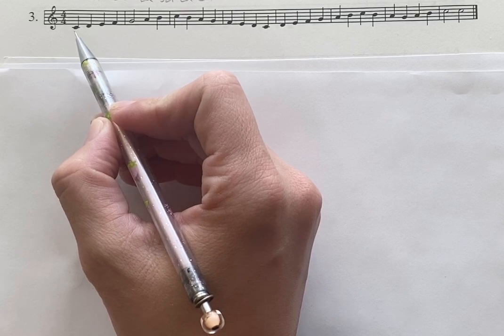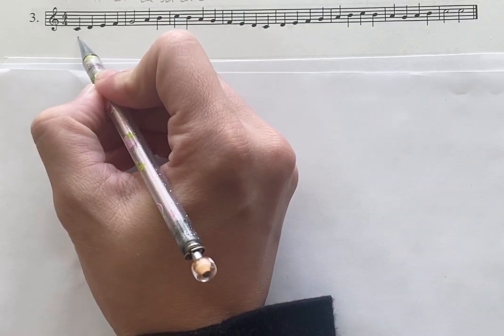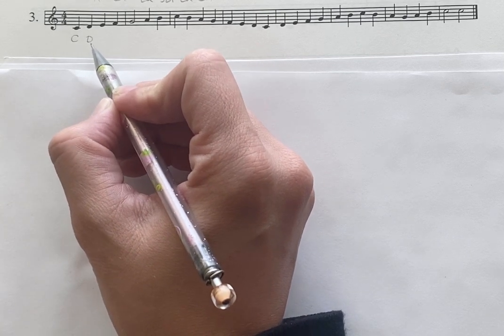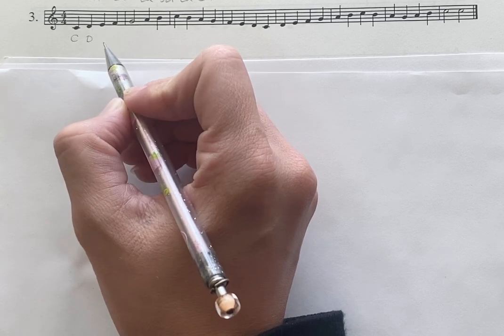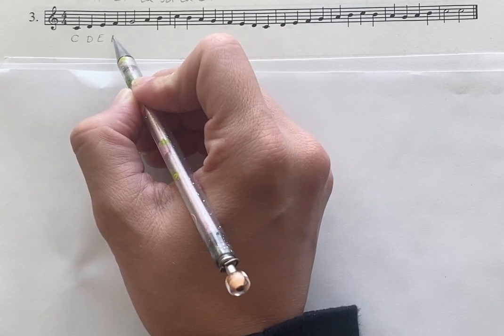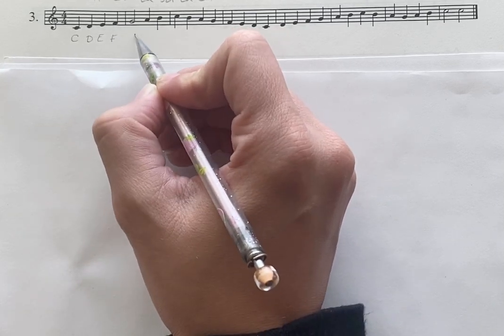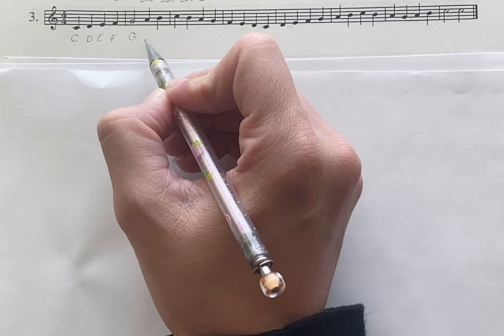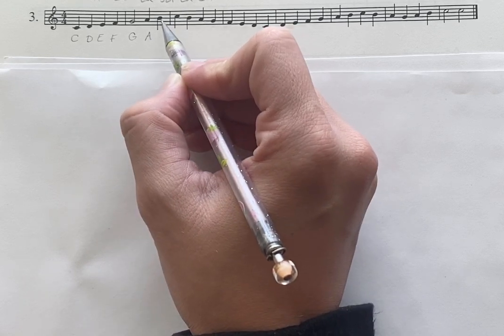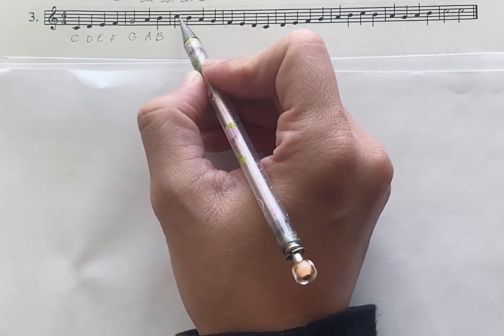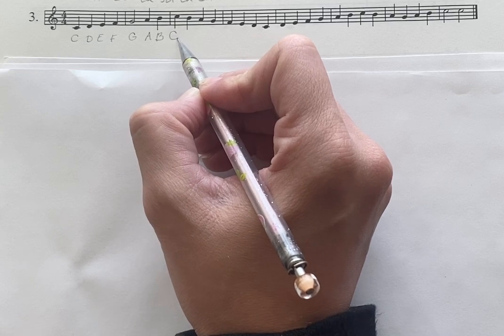Let's get started. So, I'm going to start with this note, which is middle C. Next note, we're going up a step to D, up a step on the first line, E, F on the first space, G, second line. We're noticing a trend, we're going up, A, second space. We've got the third line, again going up, B, still going up, C on the third space.